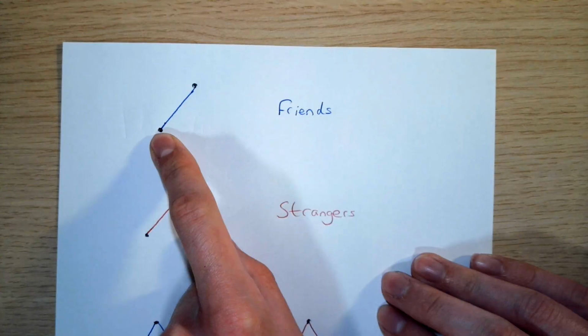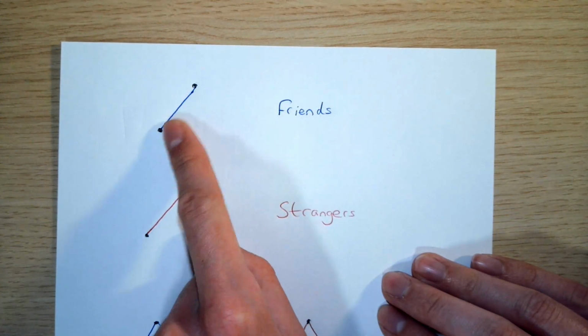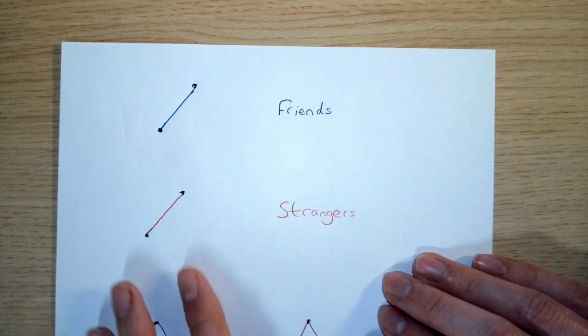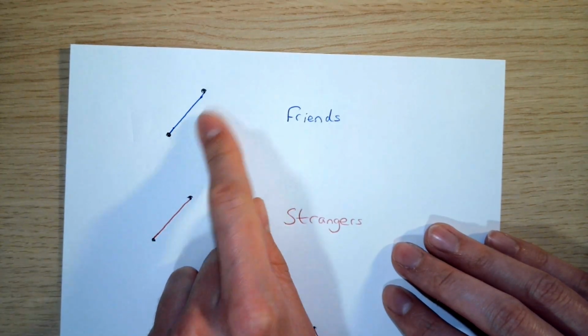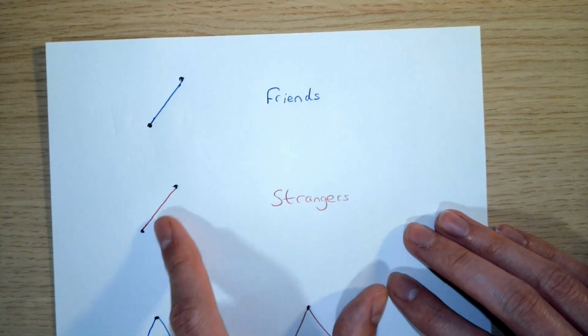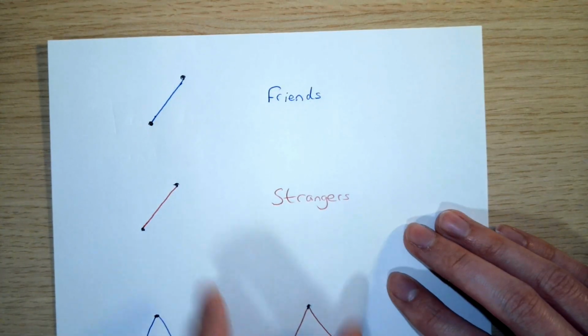If you've got two people, we can represent the people as vertices, as dots, and the edges will connect between them. And we'll colour these edges differently. A blue edge is going to indicate that two people are friends with each other, whereas a red edge is going to indicate that two people are strangers to one another.